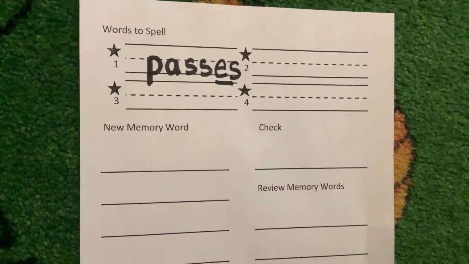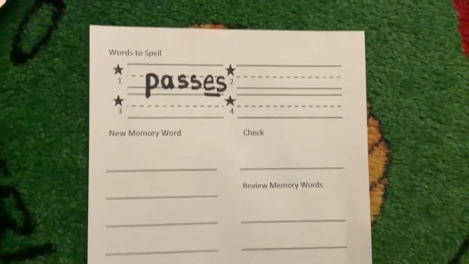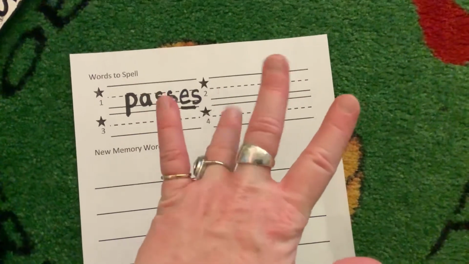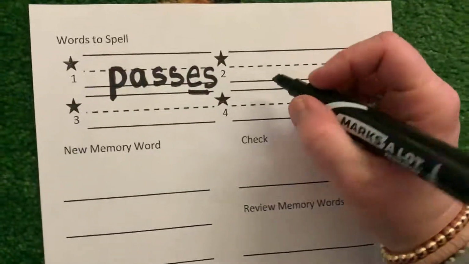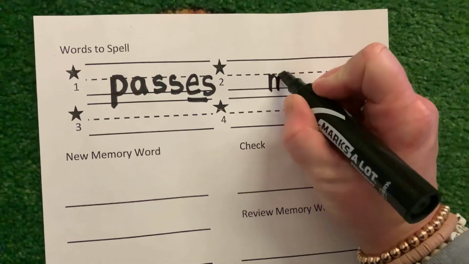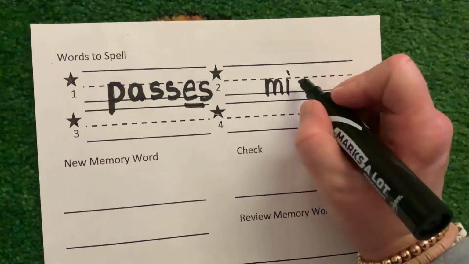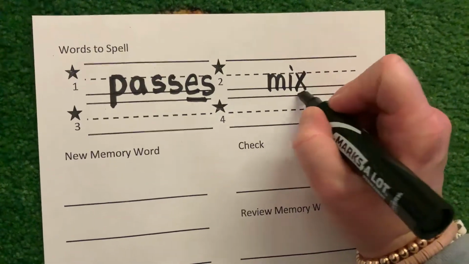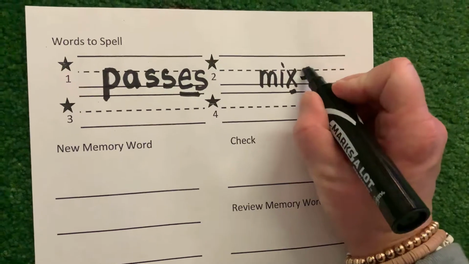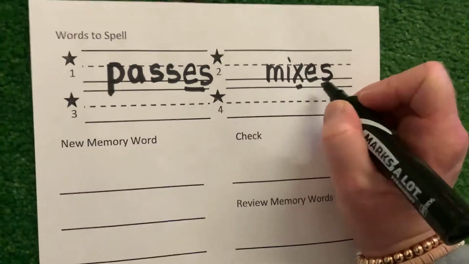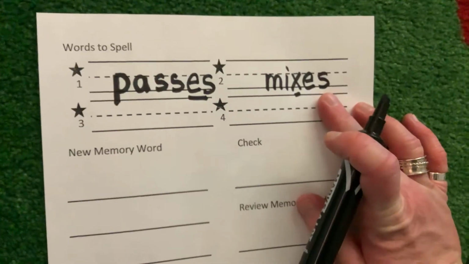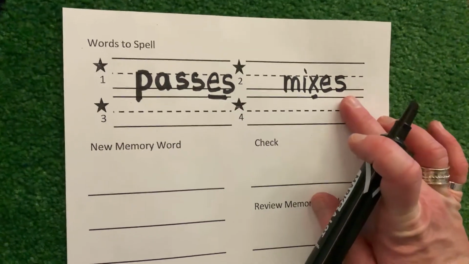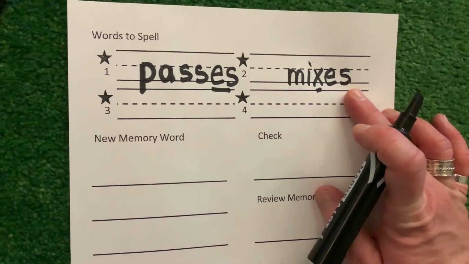Passes. Our next base word is mix. Mix. Now remember, when a word ends in CH, SH, X, or Z, add ES and you'll please me. Now we can say it's happening right now. He mixes the paint. He's doing it right now.